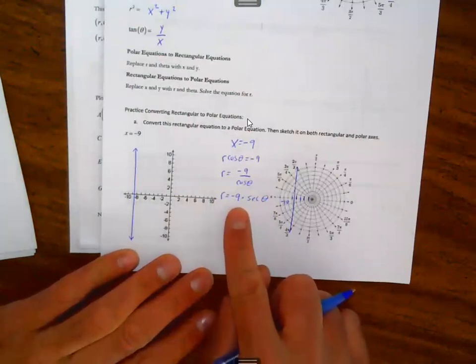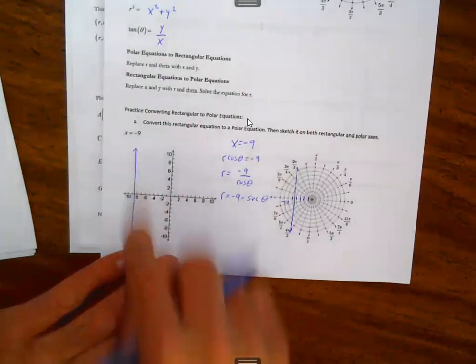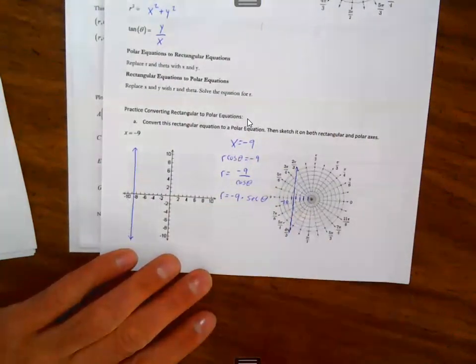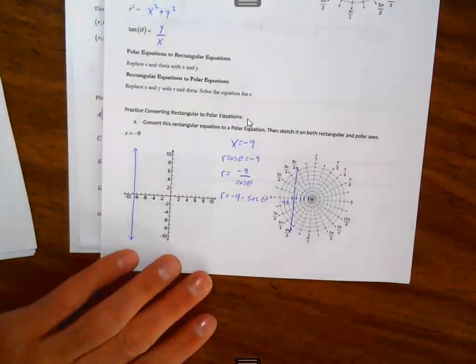But to know what this looks like at this point, I don't expect you to. But if you just convert it to rectangular, then you can see what that graph looks like, and then you just graph it with the same x and y intercepts on this set of axes.